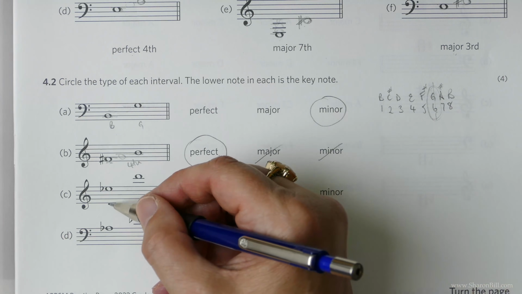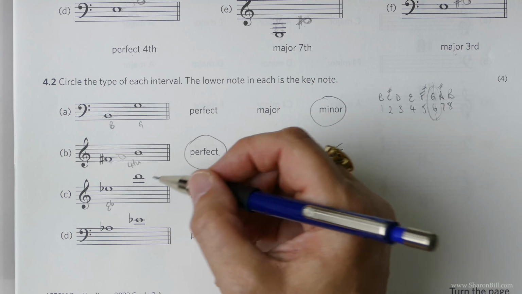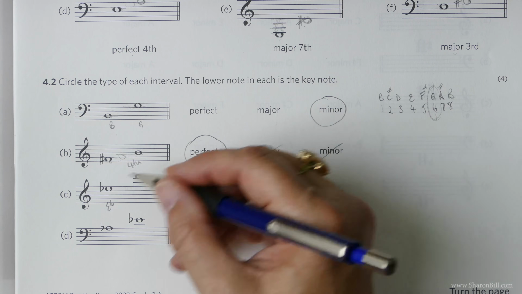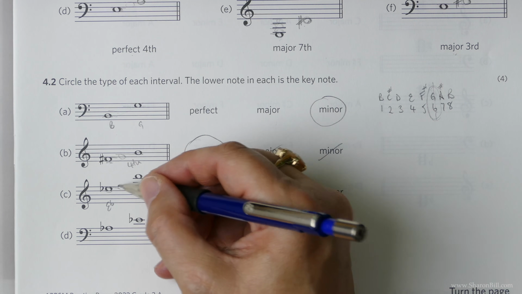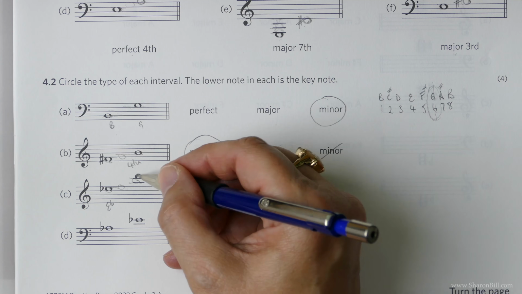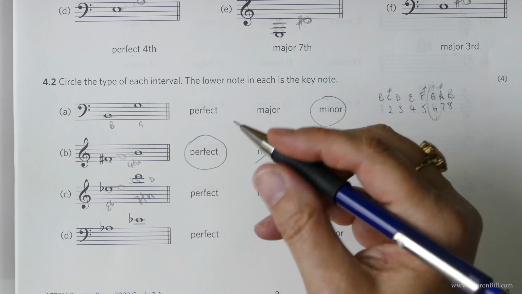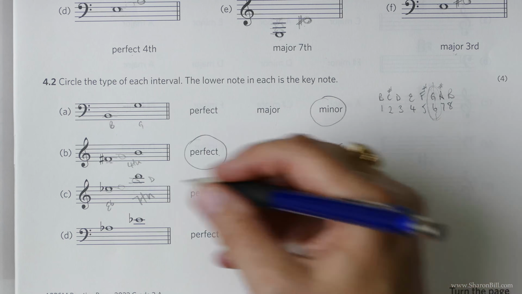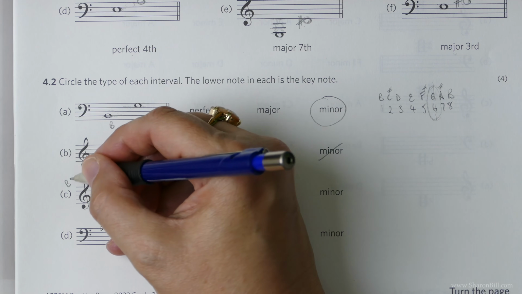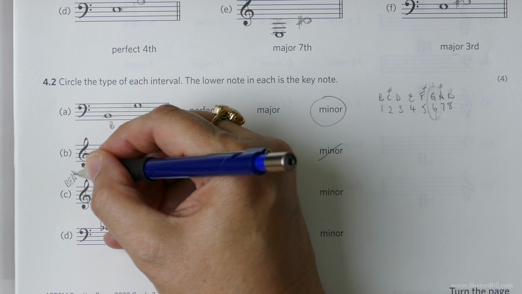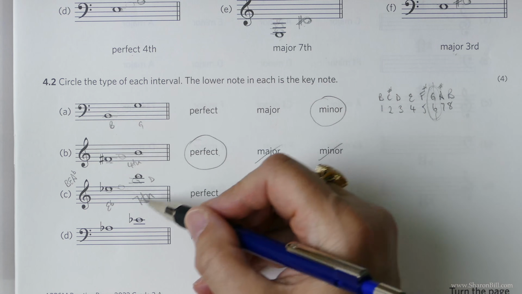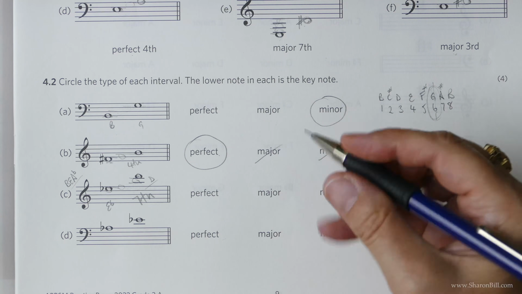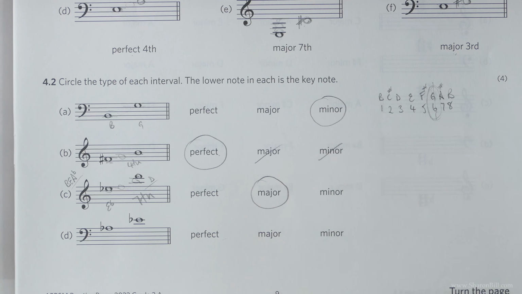Here we've got E flat as our lowest note, and then we have a D here. 1, 2, 3, 4, 5, 6, 7. It's a 7th. And we know that E flat is our tonic. The key of E flat major has B flats, E flats and A flats. So that is entirely part of the major scale. There we have our major 7th.